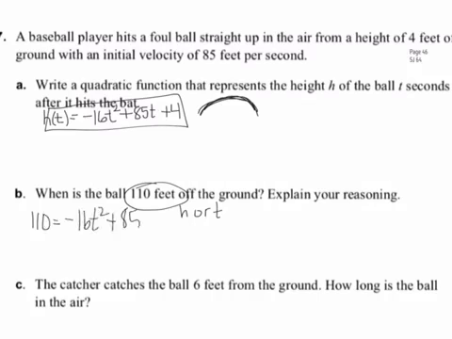Okay, I am going to stop the video and work out this problem and then bring it back on and show you my answer. I have worked out letter B. I substituted 110 in for h of t. I moved 110 to the right so that it would be equal to 0. I know I left this as a negative, and I don't normally do that. I just thought it would be easier to move one term to 3 terms as opposed to the reverse. And I'm doing the quadratic formula, and it all works out in the end.